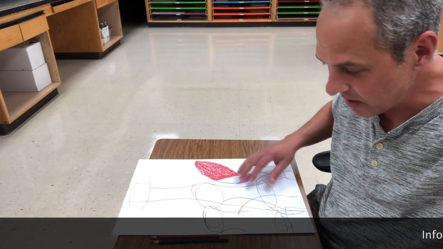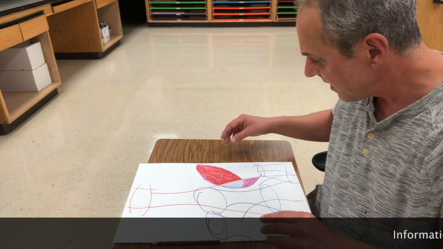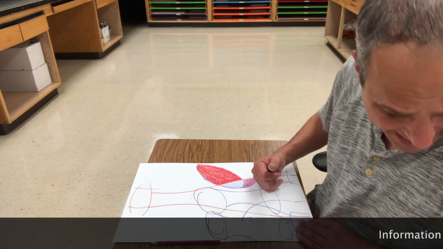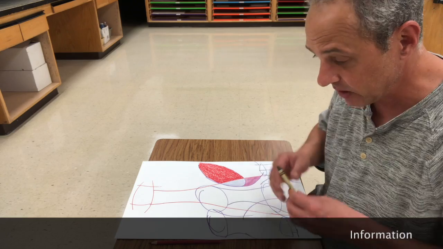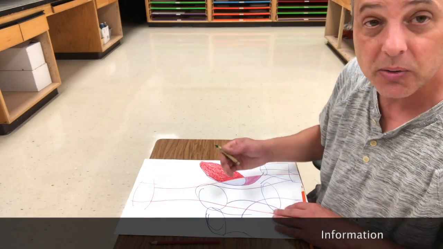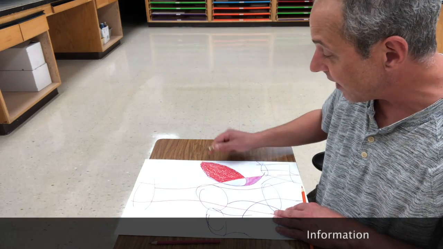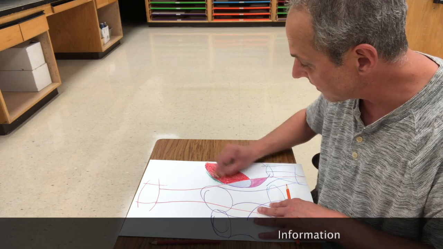Okay, so now I'm going to go on to my background colors and my complementary colors again. I have red, purple, and blue as my analogous. My complementary are orange, green, and yellow. So I have some orange. Now, I don't have a lot of space in my background. So I have a big red area here. So what I'm going to do is I'm going to start with green, because green is red's complementary color.